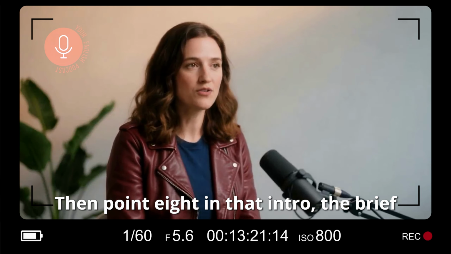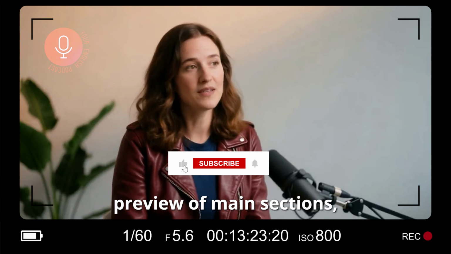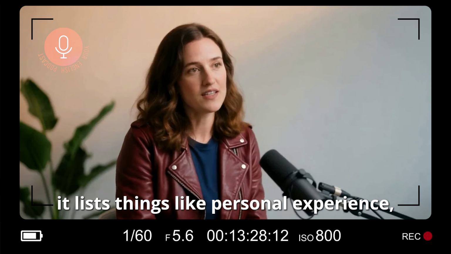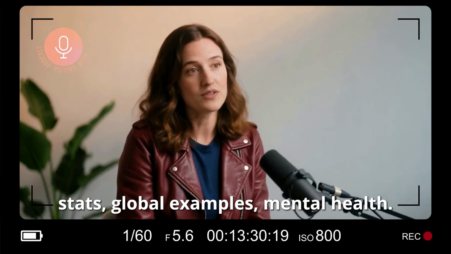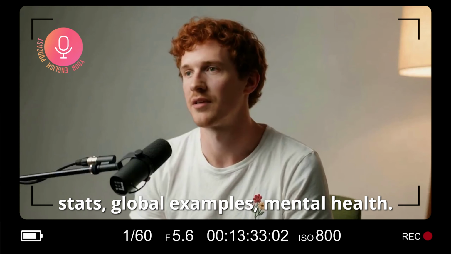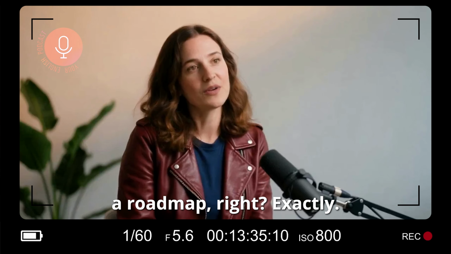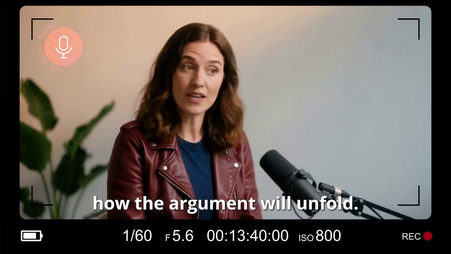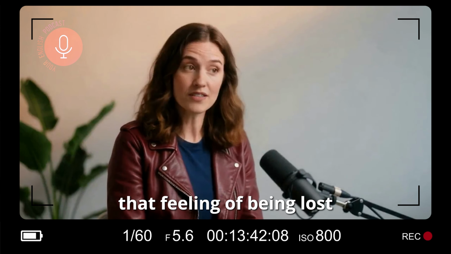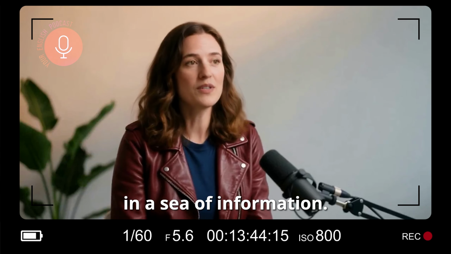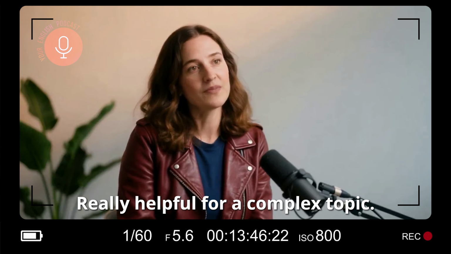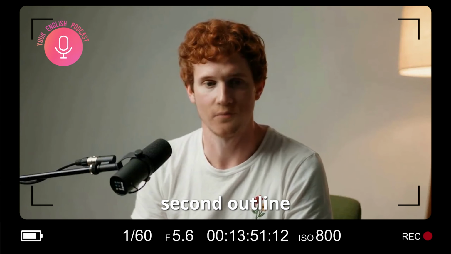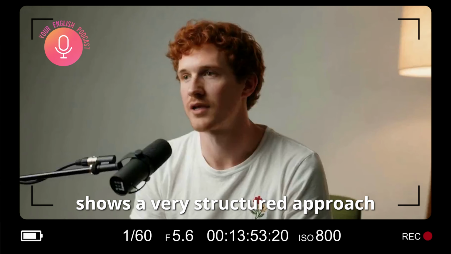And point 8 in that intro, the brief preview of main sections. It lists things like personal experience, stats, global examples, mental health. That's like giving the listener a roadmap, right? Exactly. It tells you what to expect, how the argument will unfold. It prevents that feeling of being lost in a sea of information. Really helpful for a complex topic.